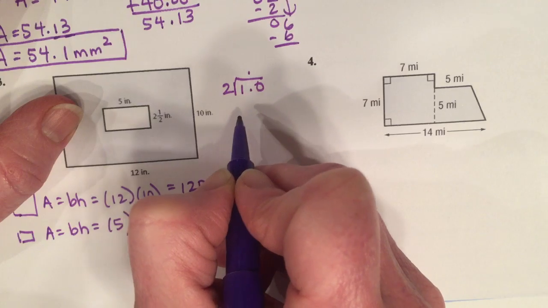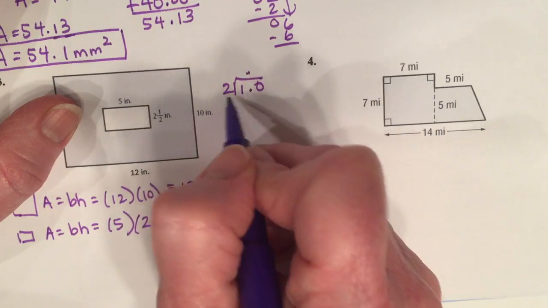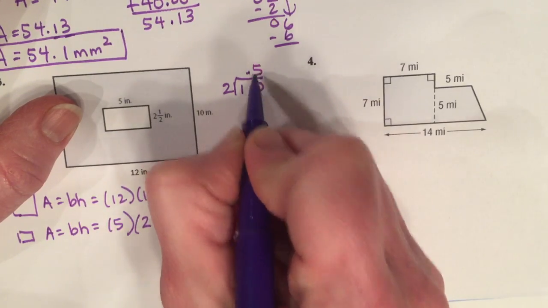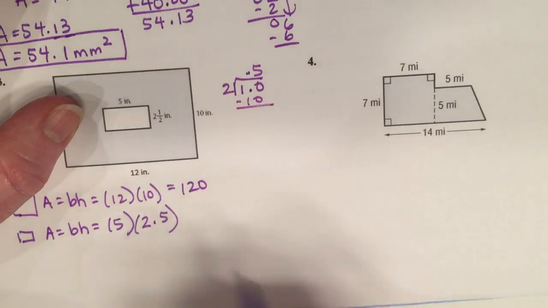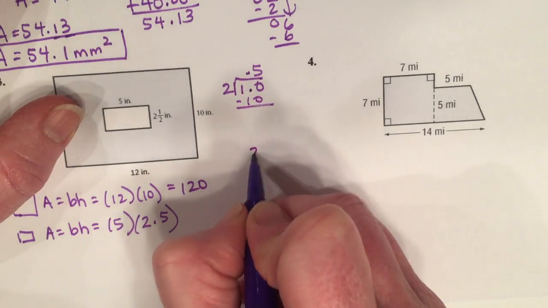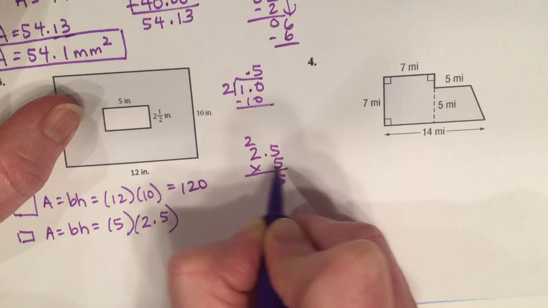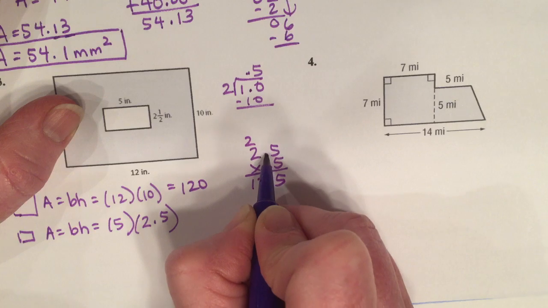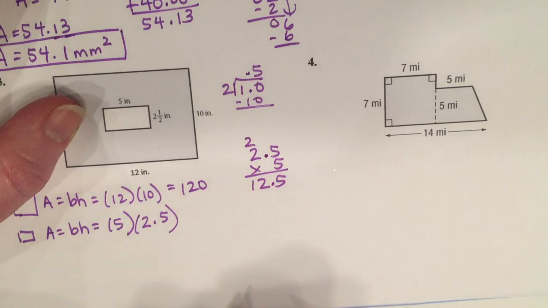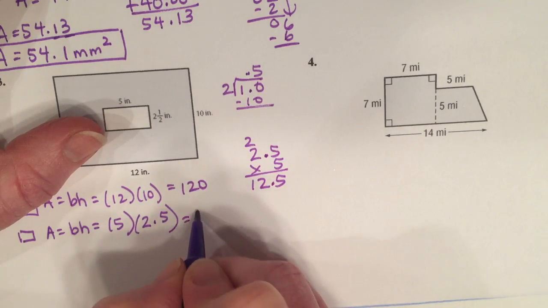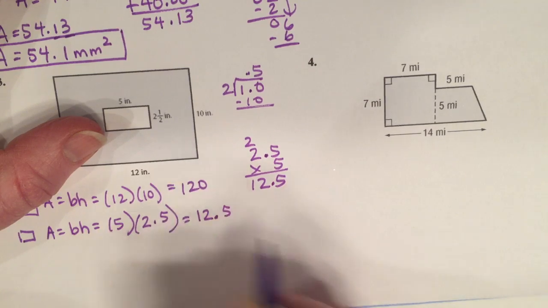So remember how to do that. You're just going to divide, add your decimal, because you can't divide into 1, so you'll go into 10 5 times. All right, so we've got 2.5 times 5. If I go ahead and multiply those numbers, 5 times 5 is 25, carry your 2. 5 times 2 is 10, plus 2 is 12. I have 1 decimal here, so I want to have 1 decimal here. The area of the smaller rectangle is 12.5.